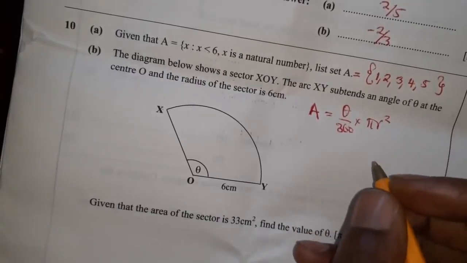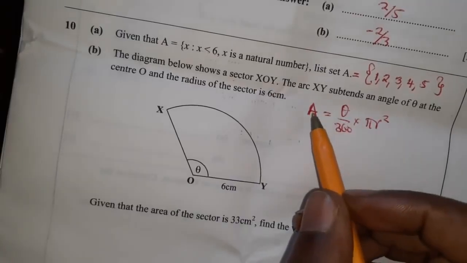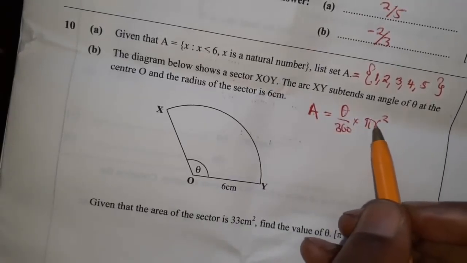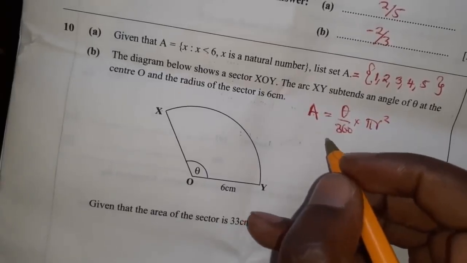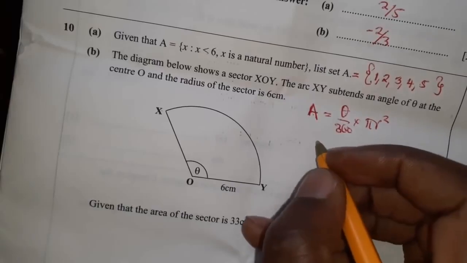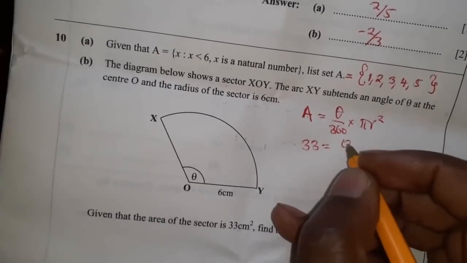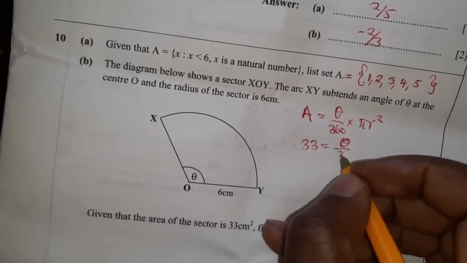This is the formula that we use. Do we all agree? This is area. This is theta, pi, radius. Area has been given here as 33, equals theta. We are looking for this theta.